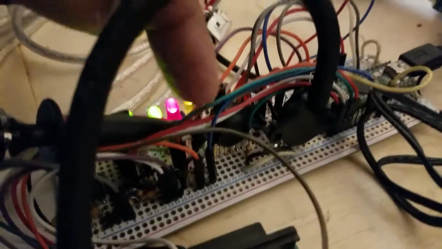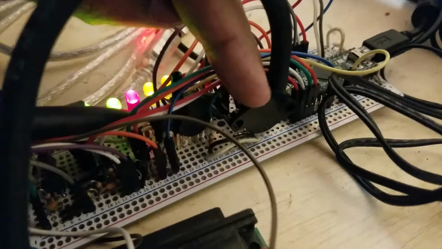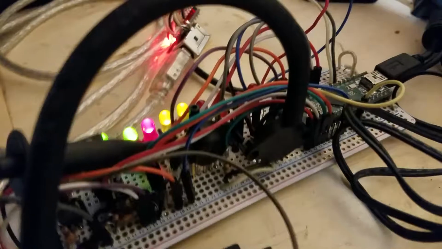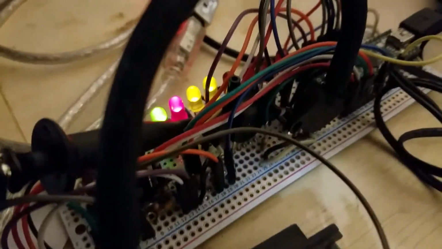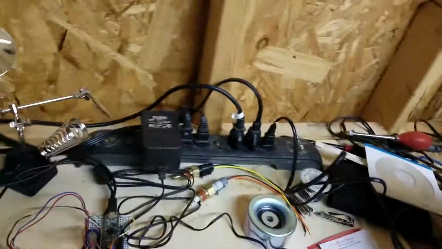This one here is a 2.5 bar map sensor, and this one is 700 kPa. So I could read up to about 86 pounds of boost with this map sensor here. Right now I have the compressor set to like 30 pounds over there.